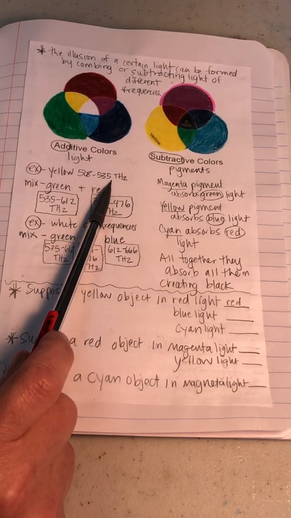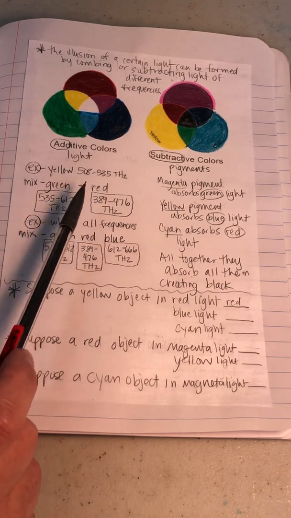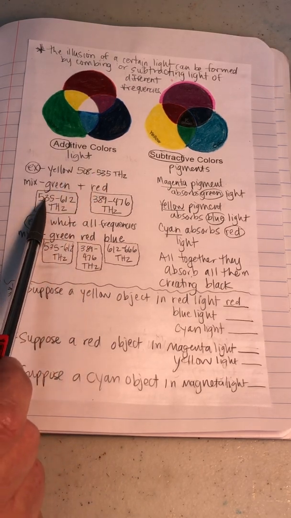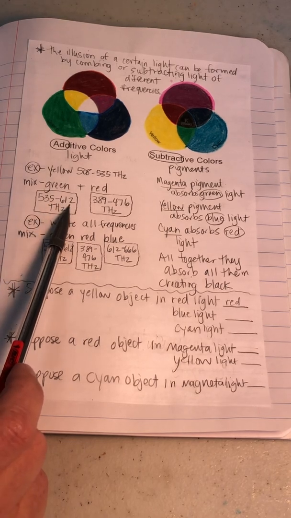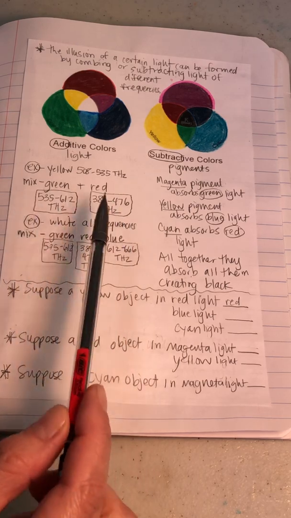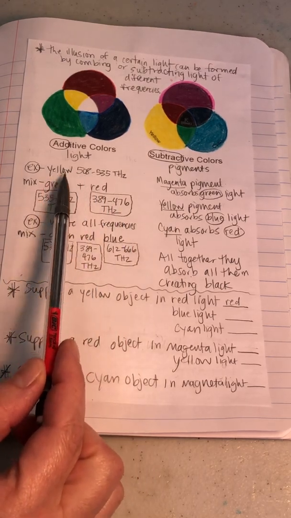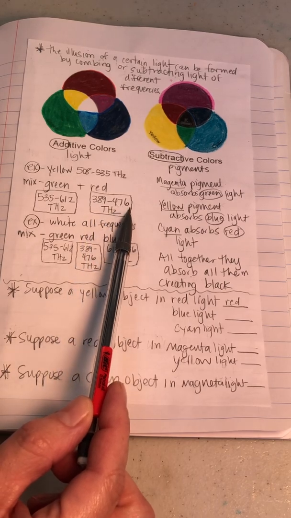So 535, you're still yellow. 535, you're green. Okay, so that's the line. But green, you're going above yellow. So you're 535 in your frequency to 612. But red is going to be below the yellow. So yellow being 508, below that, that's where red would be. Red would be 389 to 476, right?